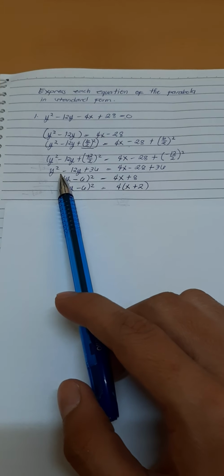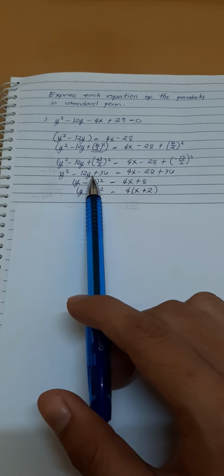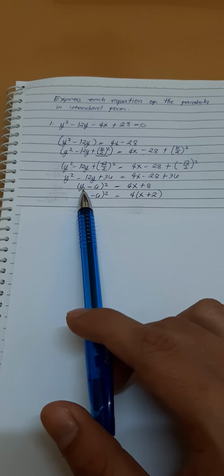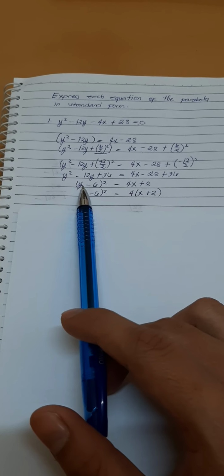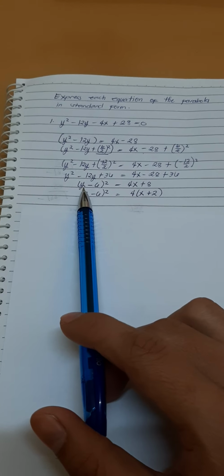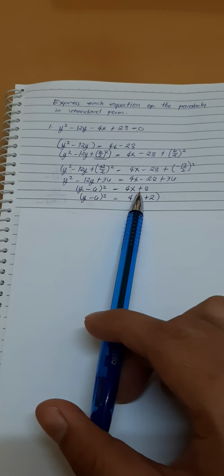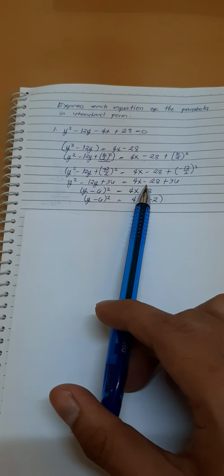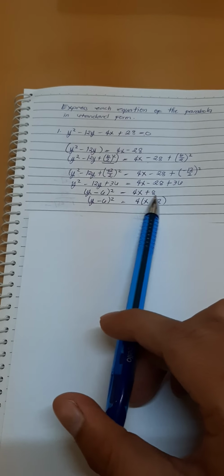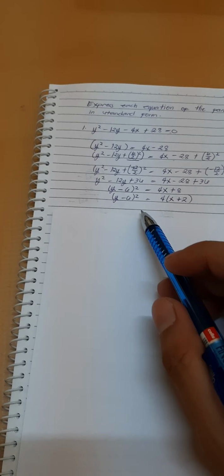And we will try to find the factor of this. The factor of y squared minus 12y plus 36 is the quantity of y minus 6 times y minus 6, or in the form like this, the quantity of y minus 6 squared is equal to 4x. Negative 28 plus 36 is positive 8. So we have 4x plus 8. Take note that we need to find the standard form.